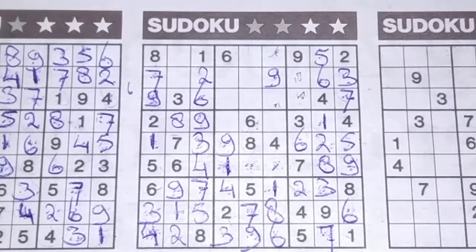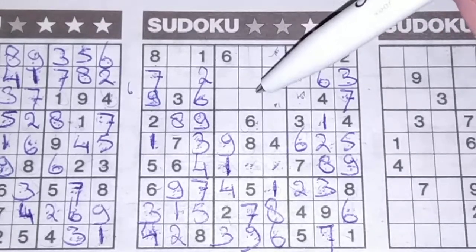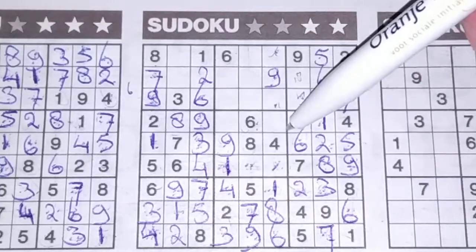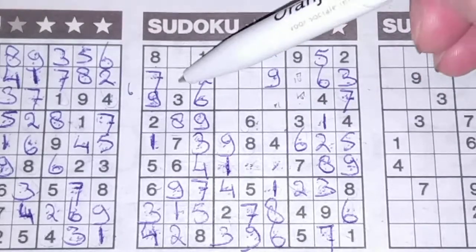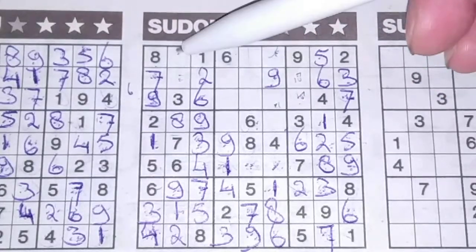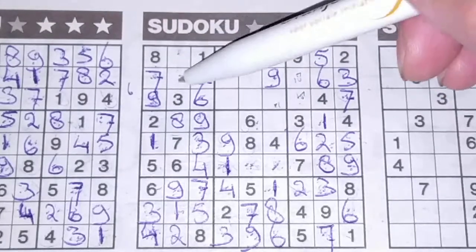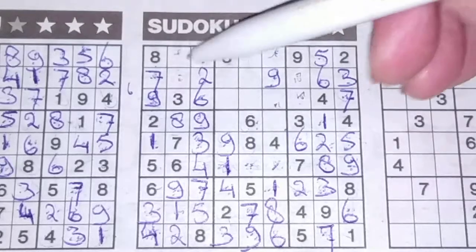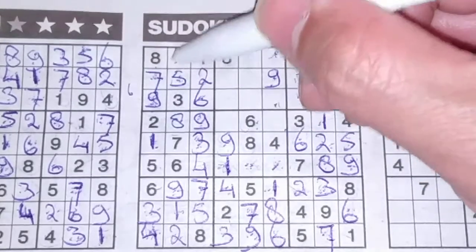How about 7? No. These 2 numbers in this big square, 5 and the 4, are missing. We have a 5 here, no 5 there. 5 should be here, 4 goes there.